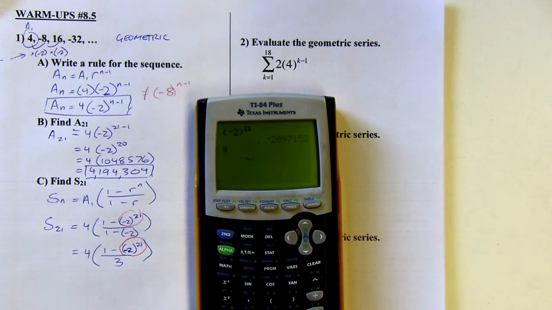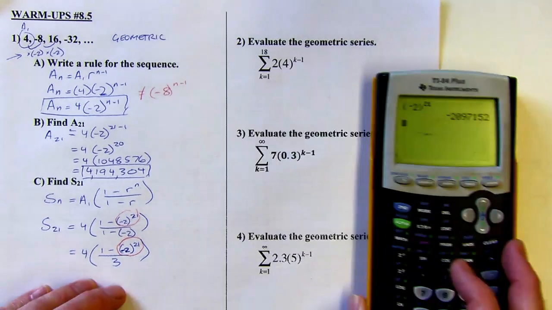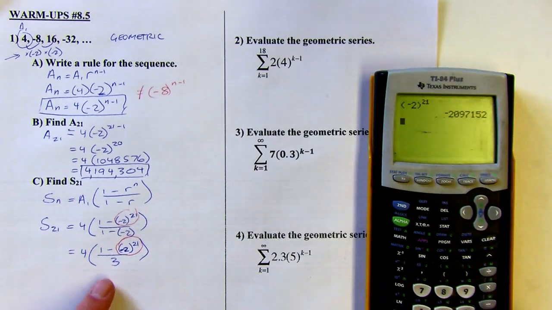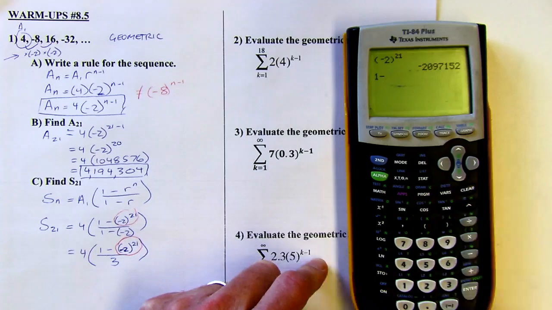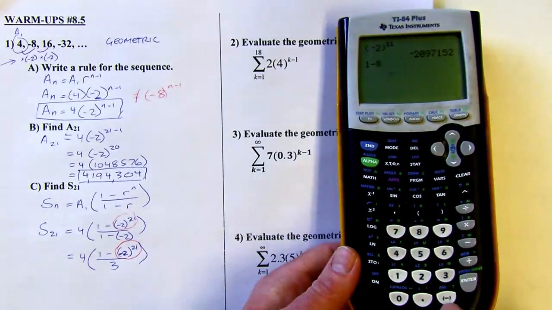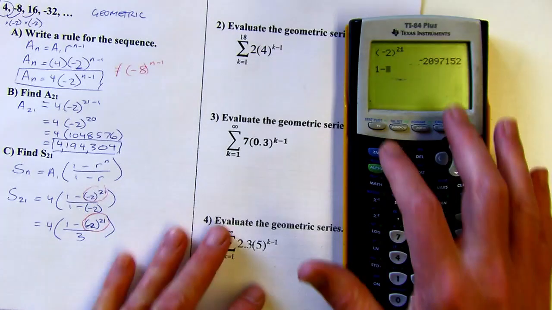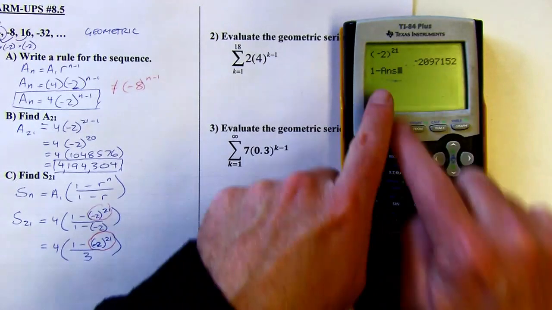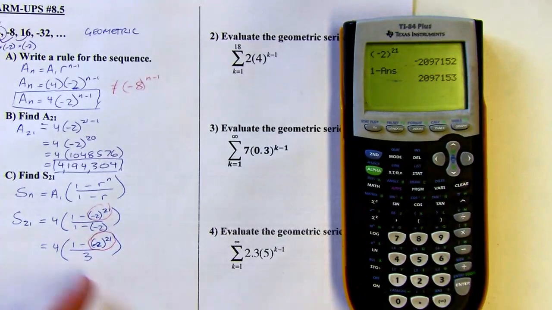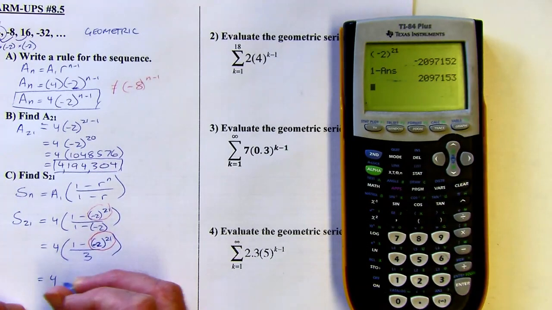Okay, so there it's raised to the 21st, okay? Then I'm going to do 1 minus that, and I can retype that whole number if I want to, but I like to use the, if you hit second and then this negative button down there, then it's just going to use that whole last answer. So 1 minus my last answer. Okay, so this would be the numerator, right? So here, let's go ahead and write that in.